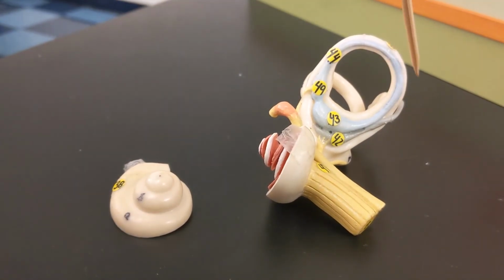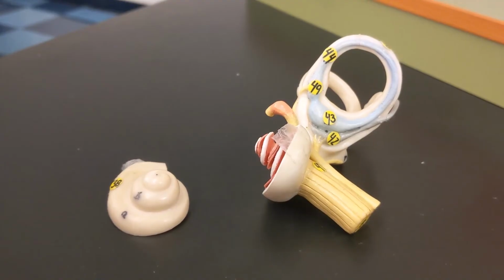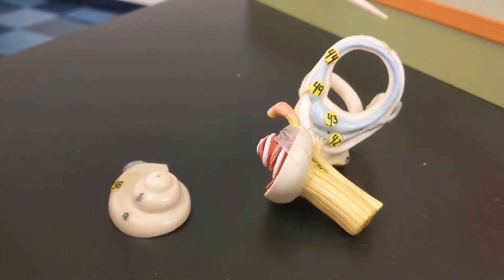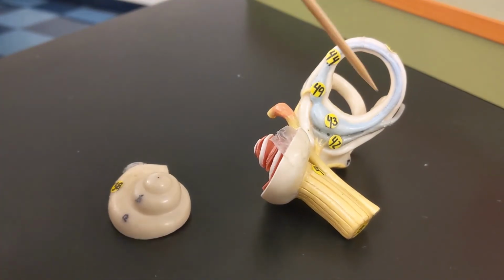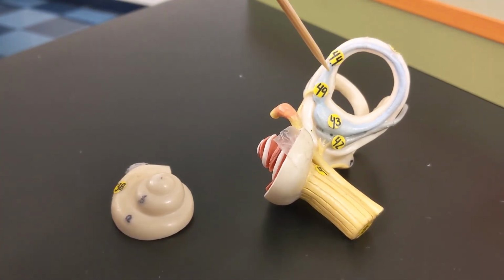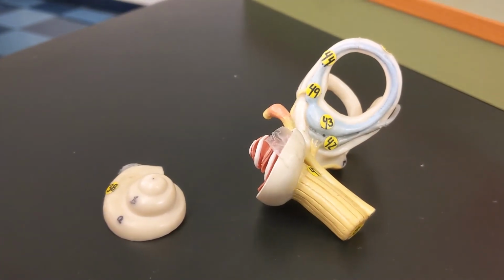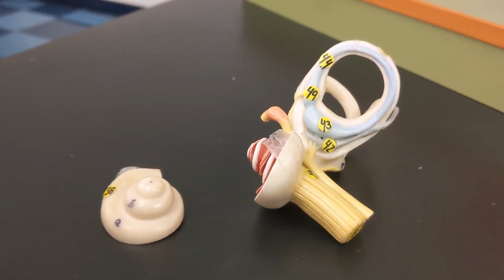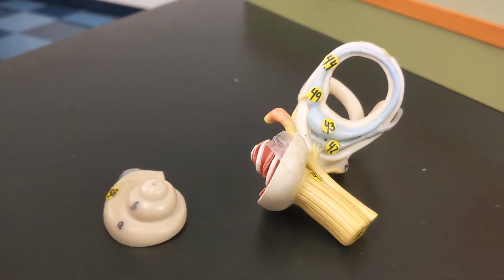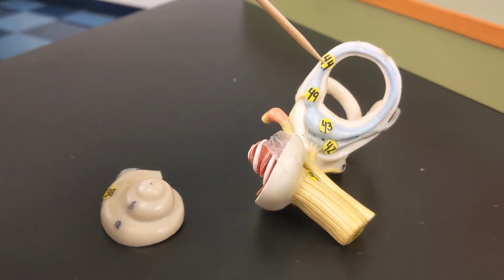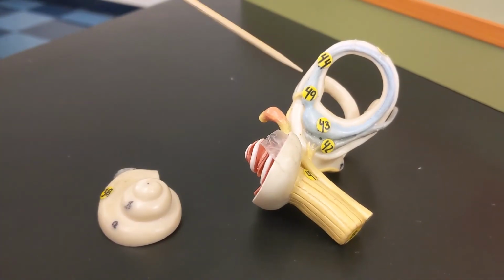Alright, so we said that the rings are the semicircular canals, and they've kind of cut this ring open so we can see inside of it. What is this blue thing? What is the lump on the end of the blue thing? And what sensory organ does the lump contain? So the blue thing is the semicircular duct.